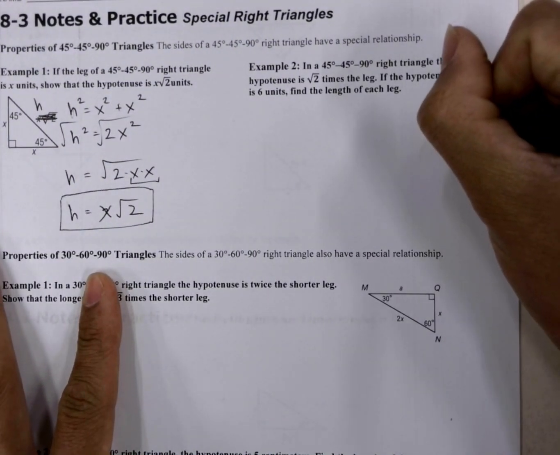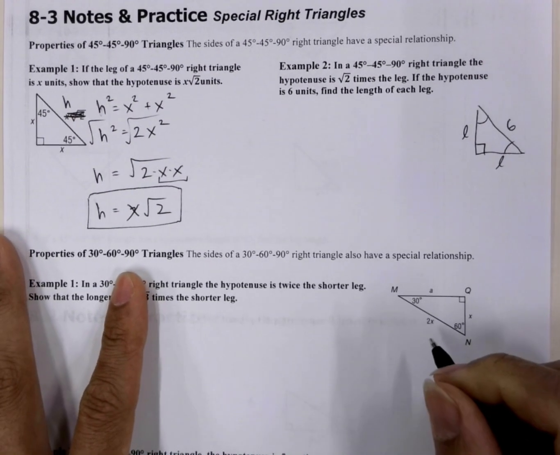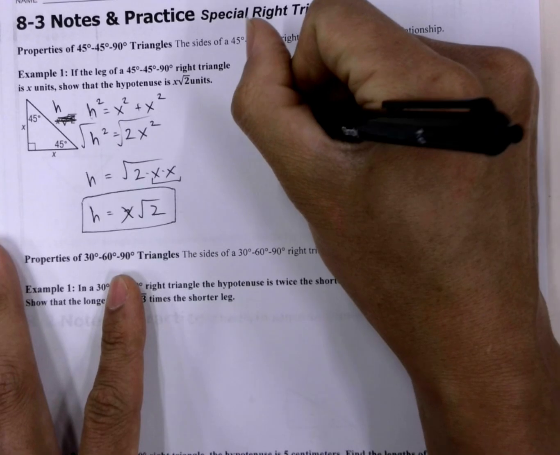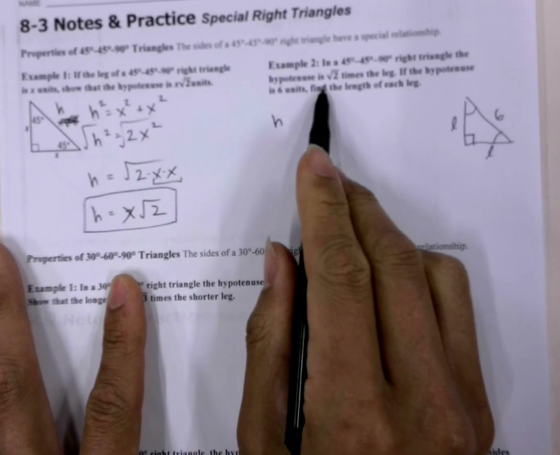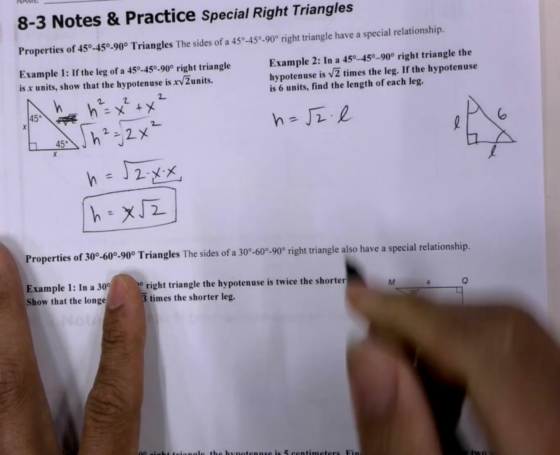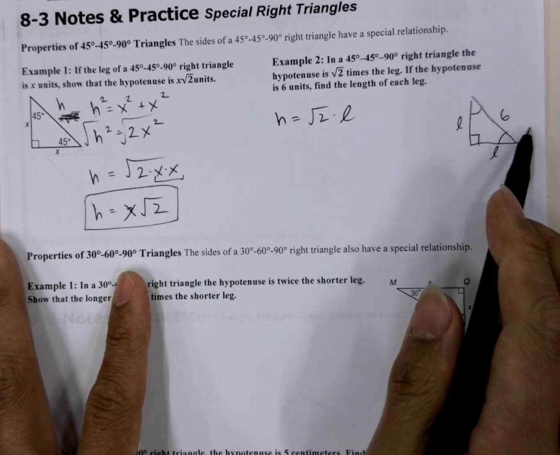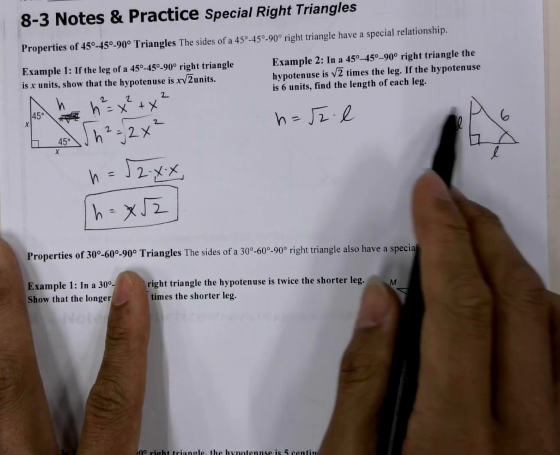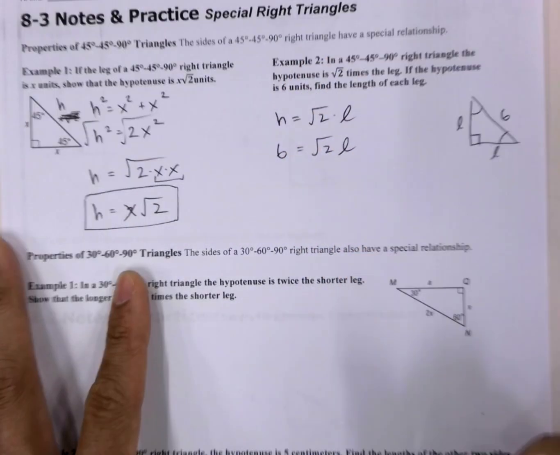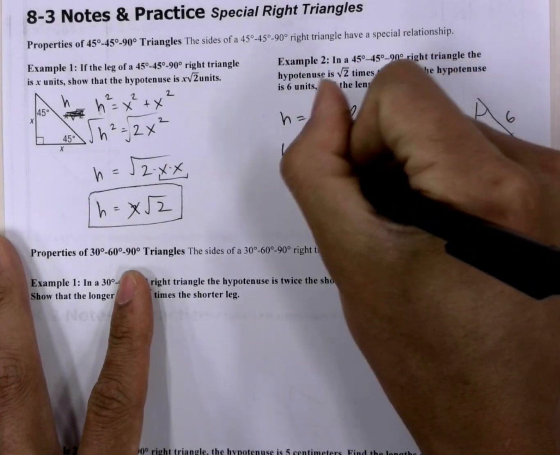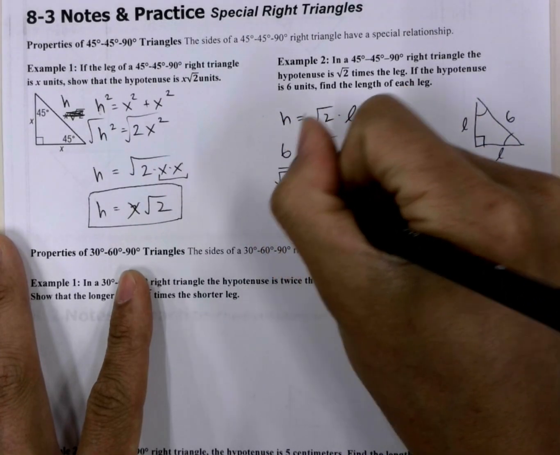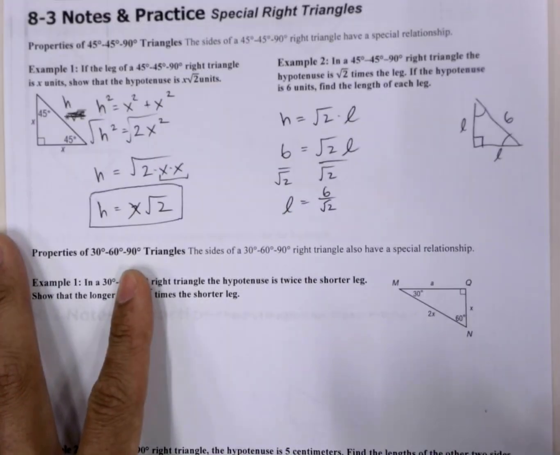So let's say the length of the leg is L, and we have L here. And I'm going to say the hypotenuse, H, is equal to square root 2 times the length of the leg. Now we know the length of the hypotenuse. It's 6, so we can plug it in here for h. So we'll get 6 is equal to square root 2 times the leg. Then to solve for the leg, we can divide by square root 2 on both sides, and we'll get the leg is equal to 6 over square root 2.